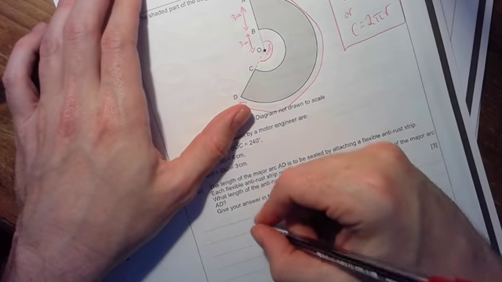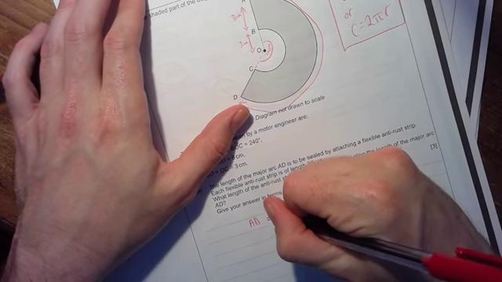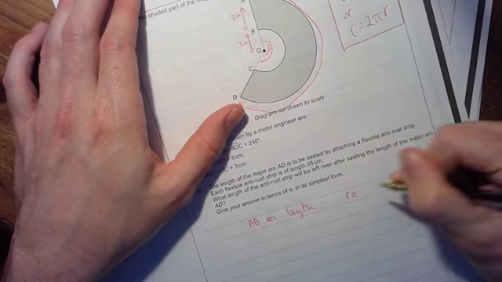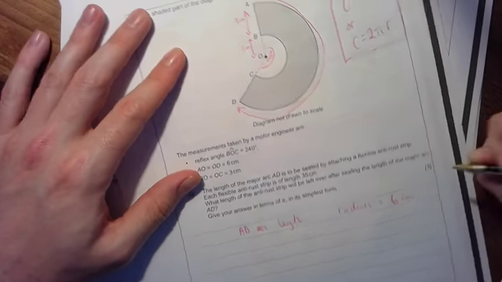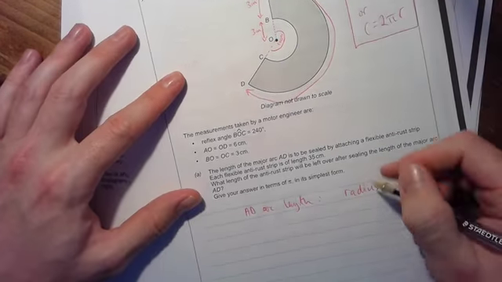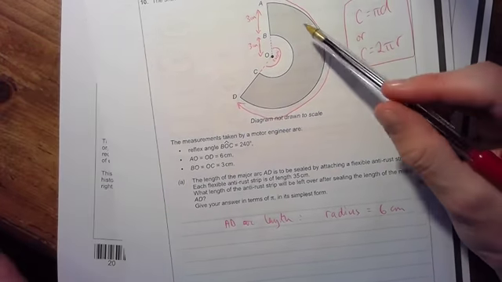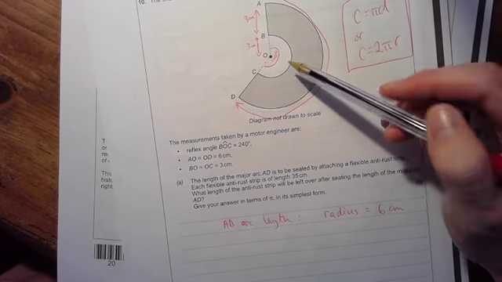So I'm going to say radius, AD arc length. Let's start off by here. Radius equals 6 centimetres. Okay, I'm happy with that. That would be all of that. That would be the radius. Now, to work out the circumference, I would do 2 pi r, but I haven't got the full circumference here. I've got 240 degrees out of a full circle.